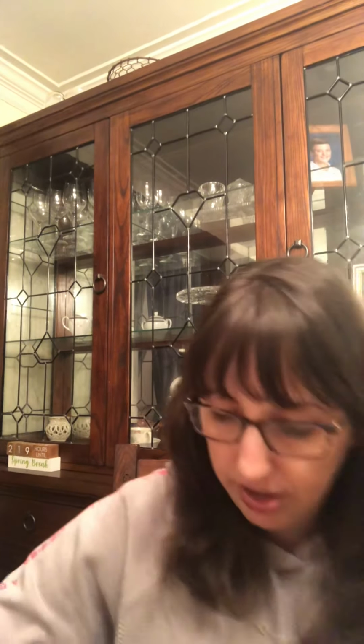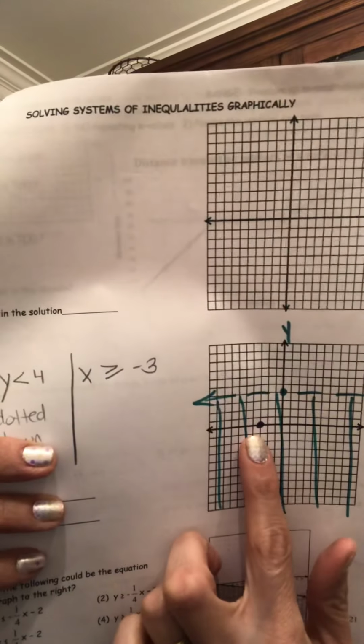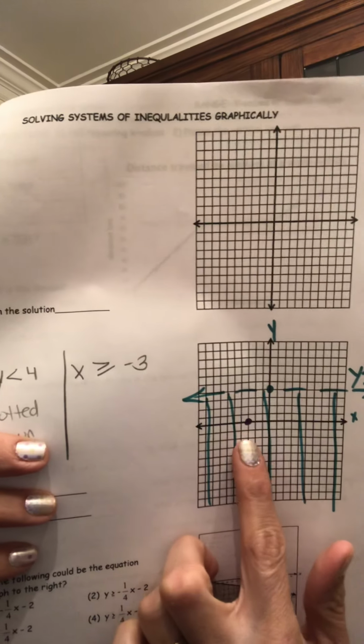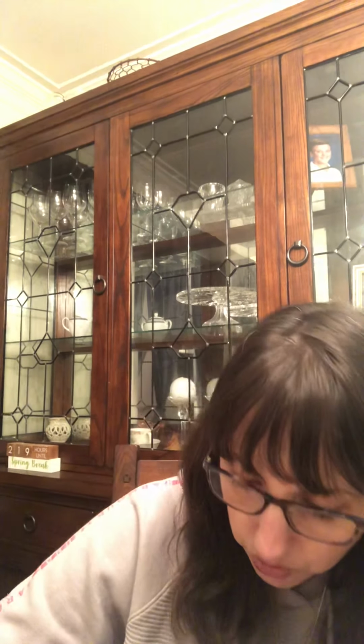And then I'm going to go the other way, and it says x is greater than or equal to -3. So I'm going to go on my x line and find -3. There's my x is -3 dot. Now I want all the points here to be x equals -3, and my line is going to go up and down. And then before I go too fast, this is going to be a solid line because it's greater than or equal to. And since it's greater than or equal to, I have to find the bigger numbers.